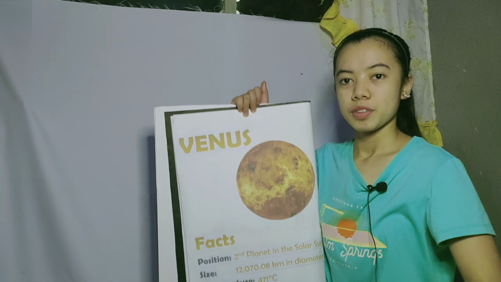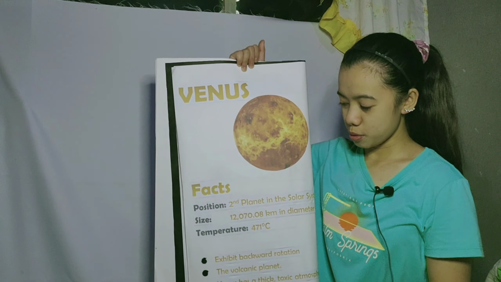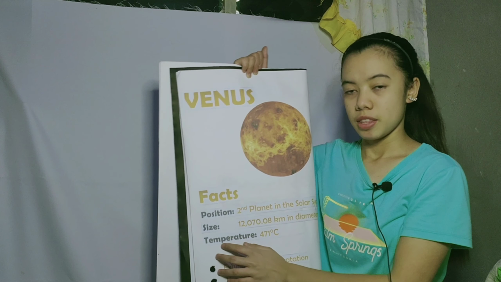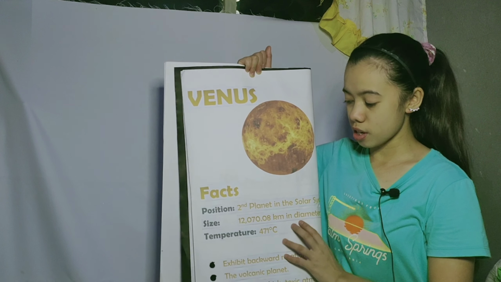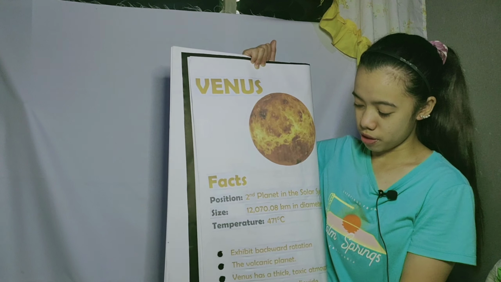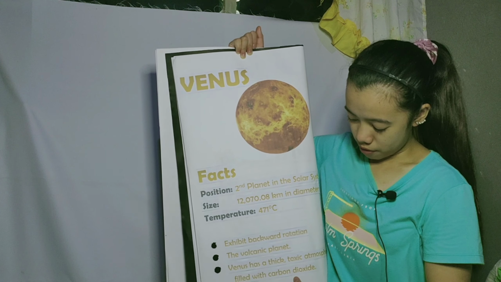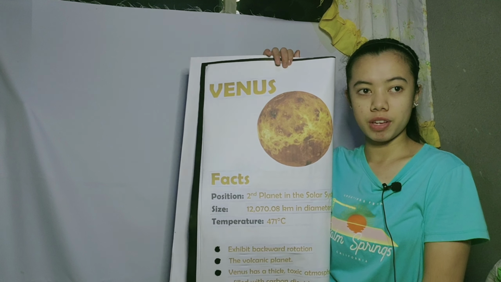Here you could also see the position of Venus, the size of Venus in diameter, and then the temperature for Venus. You also have some added facts about Venus.